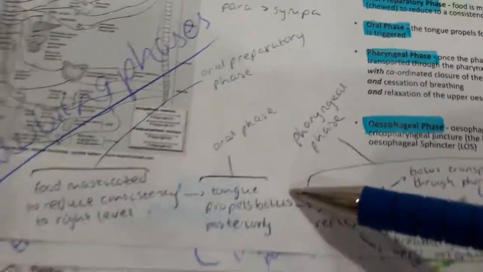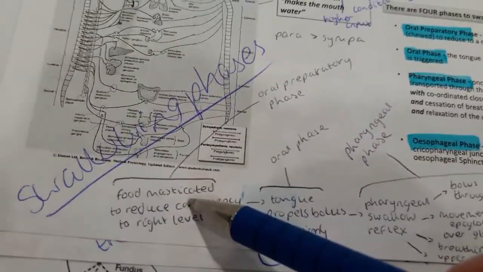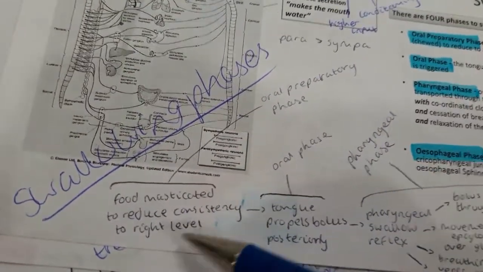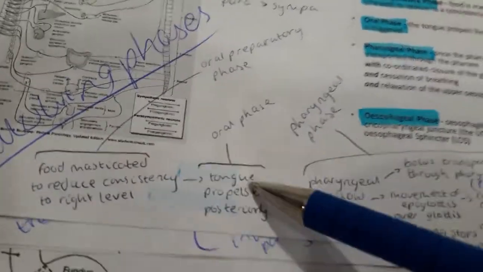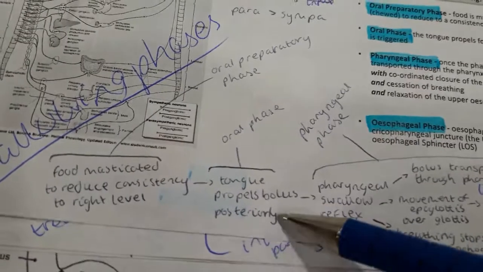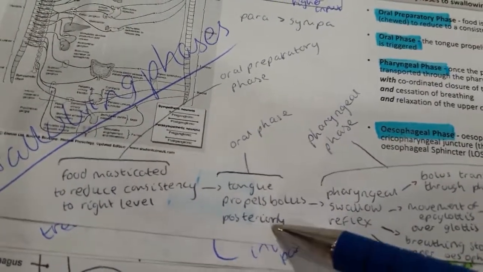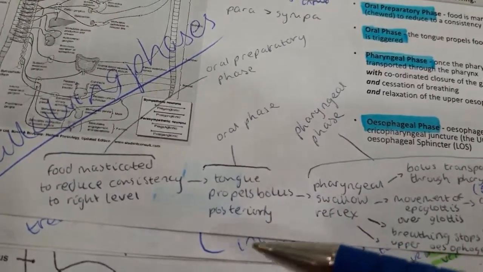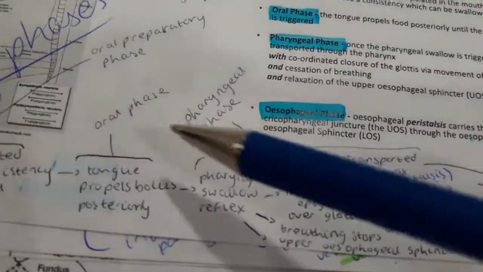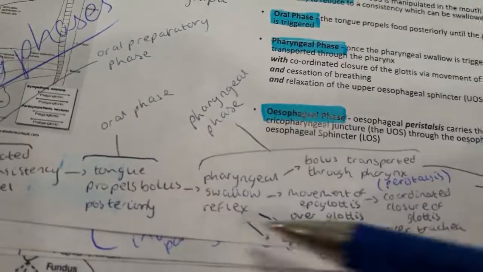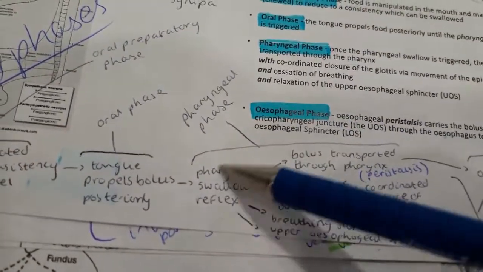So looking at that in a bit more detail. Food is masticated in the mouth to reduce the consistency to the right level, increase surface area. That's the oral preparatory phase. The tongue then propels the bolus posteriorly to the back of the mouth, to the palatoglossal arch. That's the oral phase. And once it goes from the mouth to the pharynx, well, it's the pharyngeal swallow reflex.